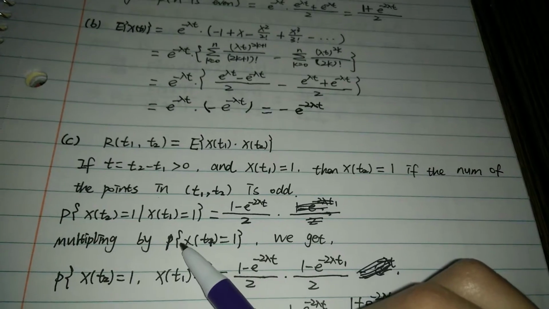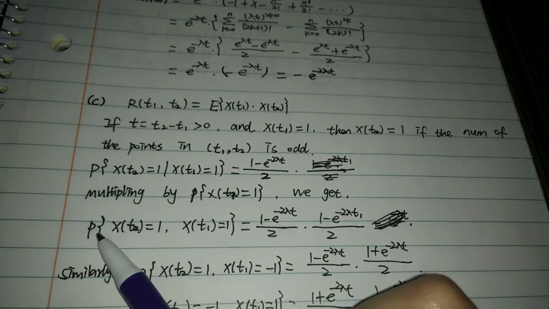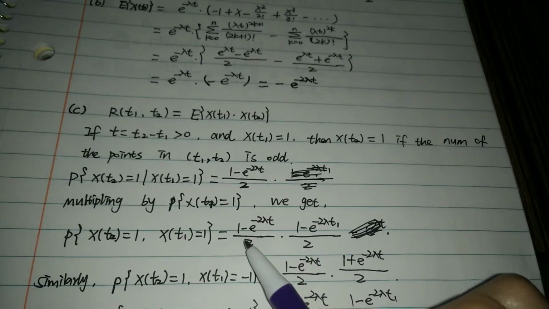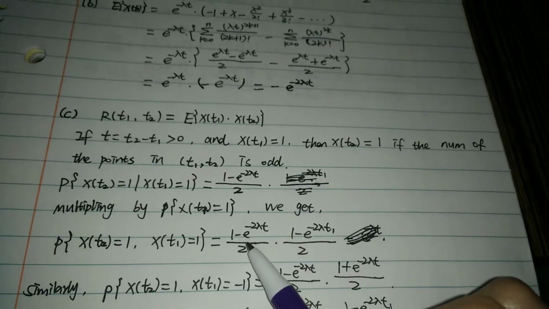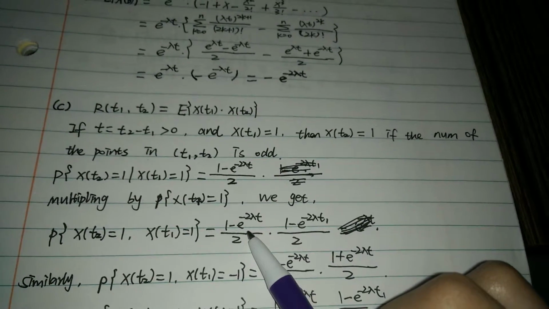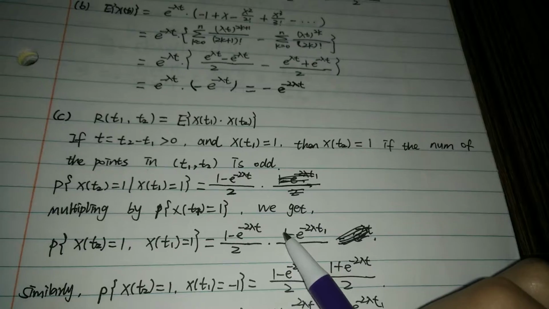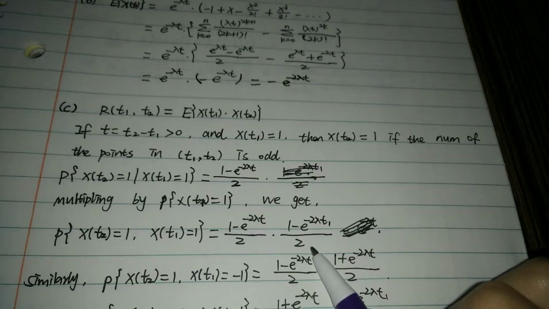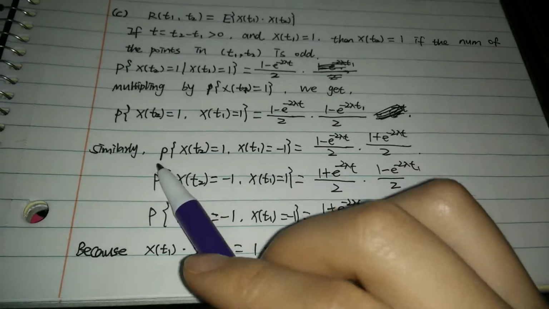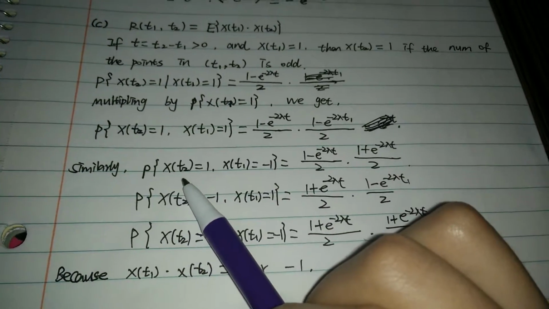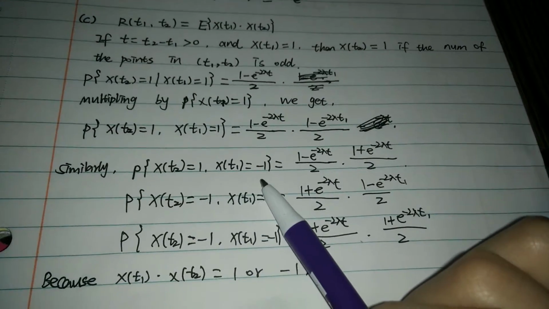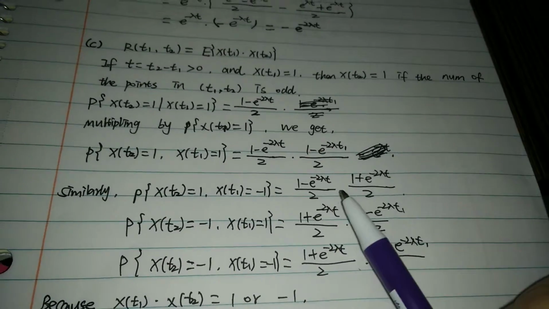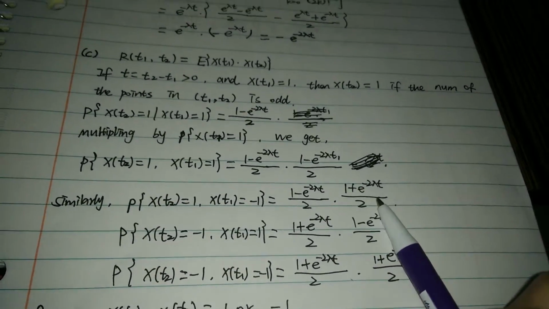Multiplying by the probability of x of t1 equals 1, we get the probability of x of t2 equals 1 and x of t1 equals 1, which equals 1 minus e to power minus 2 lambda t over 2 times 1 minus e to power minus 2 lambda t1 over 2. Similarly, using the same way, we can get the probability of x of t2 equals 1 and x of t1 equals minus 1, which equals 1 minus e to power minus 2 lambda t over 2 times 1 plus e to power minus 2 lambda t over 2.